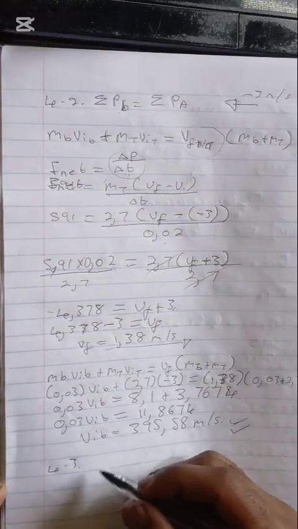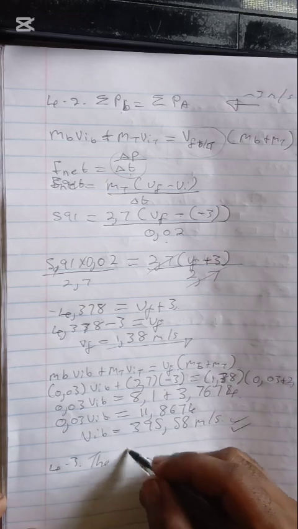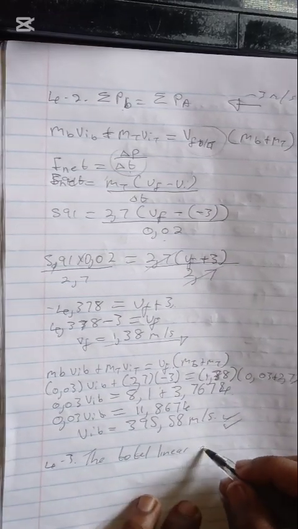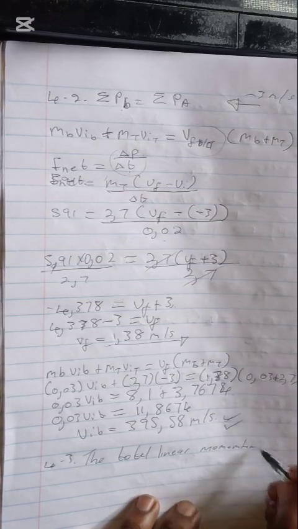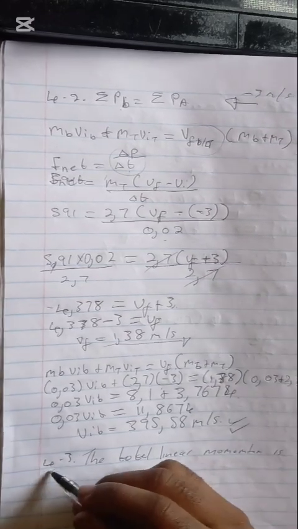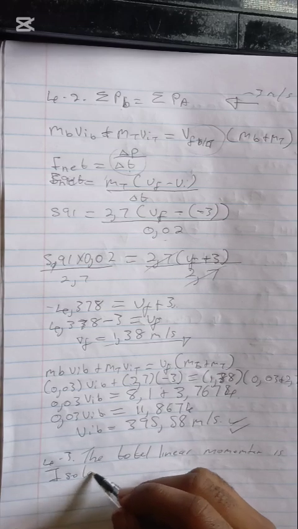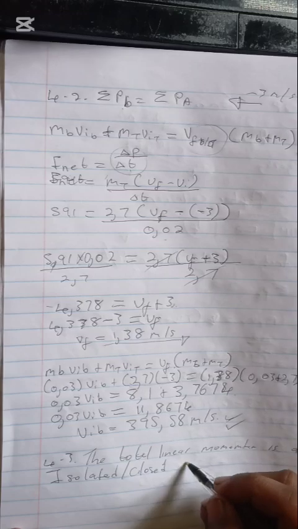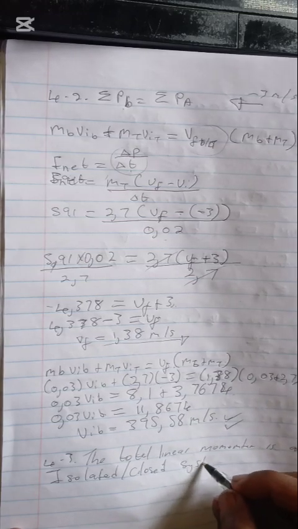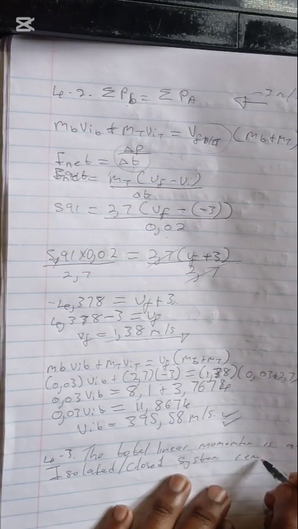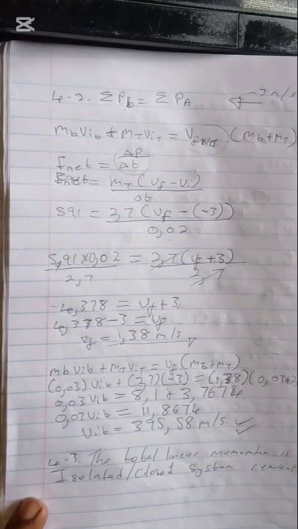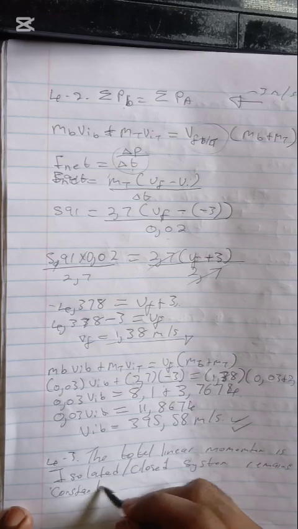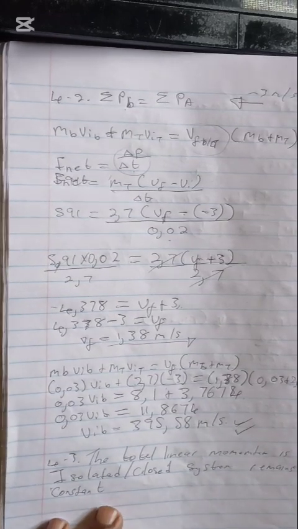It says the total linear momentum in an isolated or closed system remains constant.